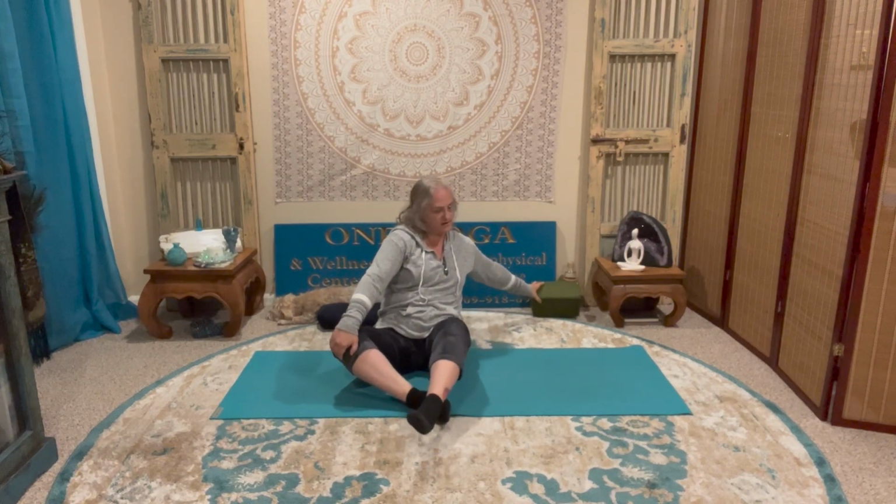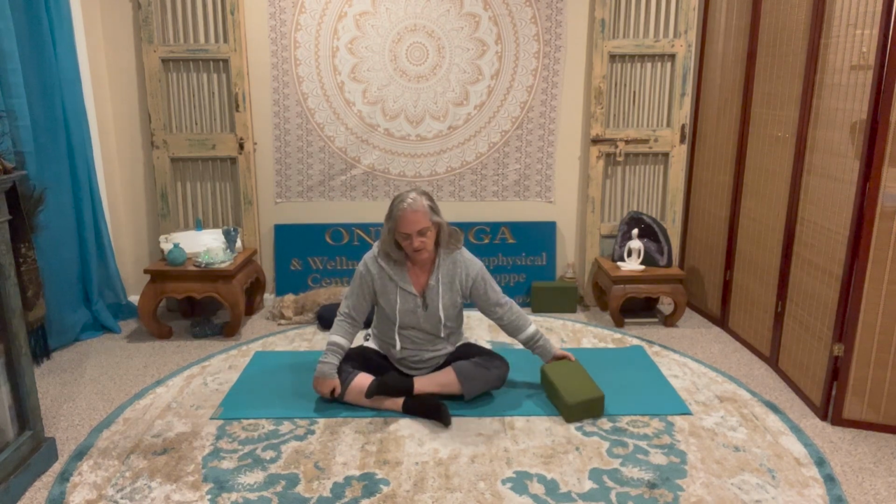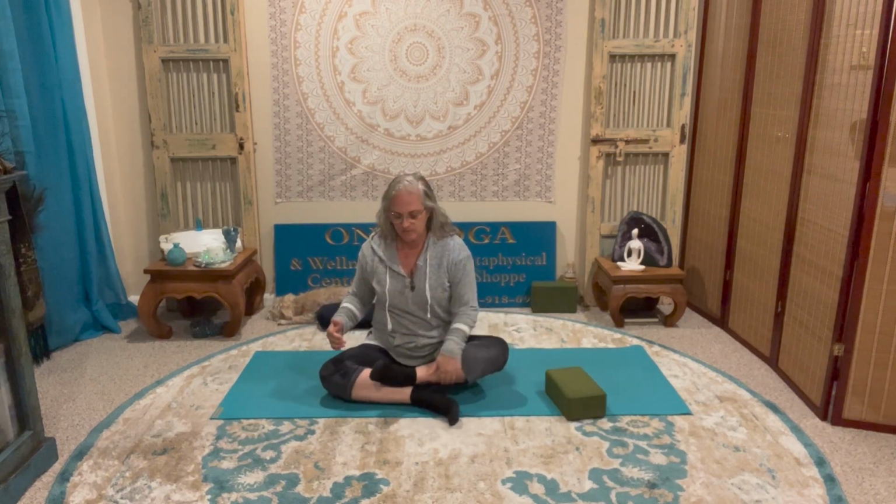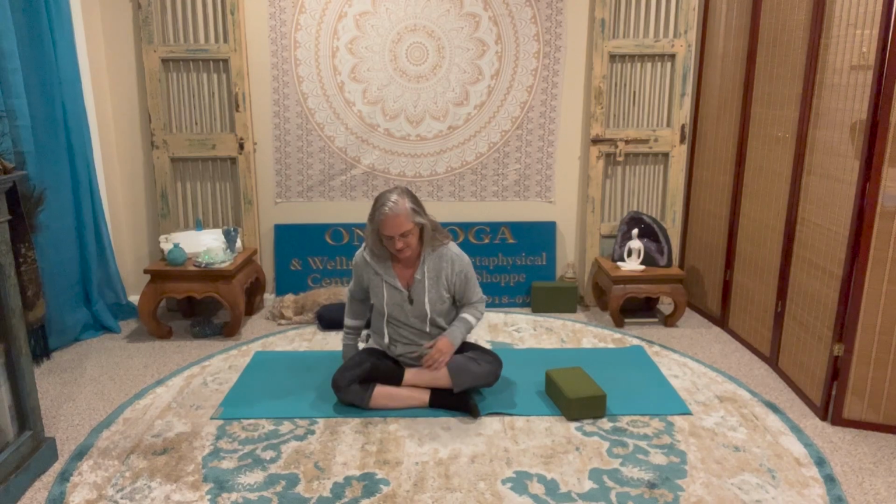A pillow will work fine too, but the blocks are really good. So now we're going to slide it in a little bit more and see how that does. Okay, keeping those legs stacked. Again, for me, this feels perfectly fine. But I am starting to feel a little bit of a pull in that deep muscle.